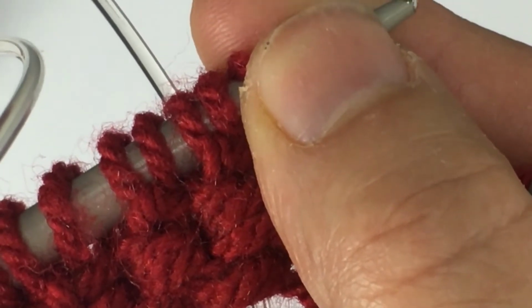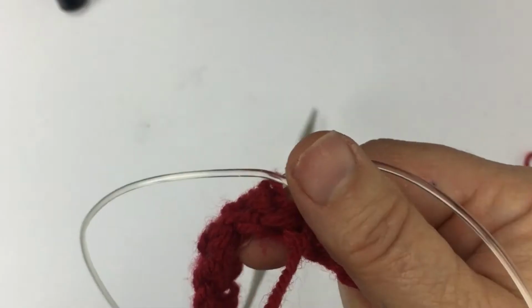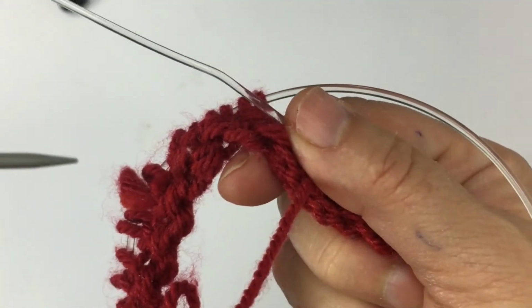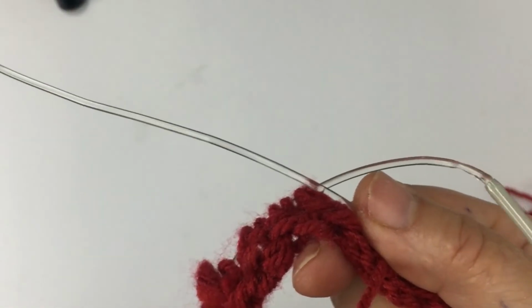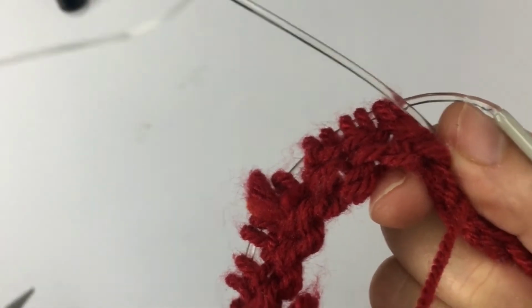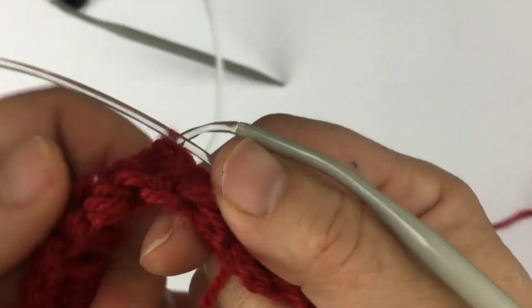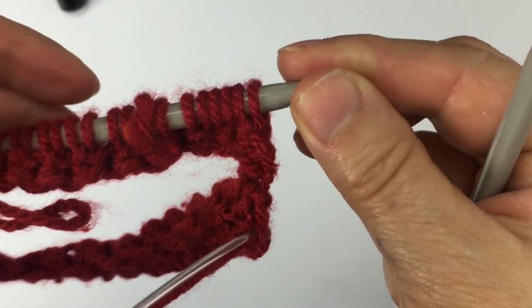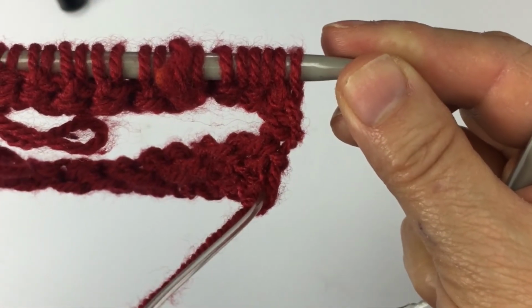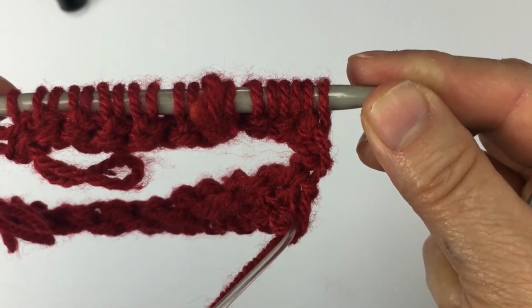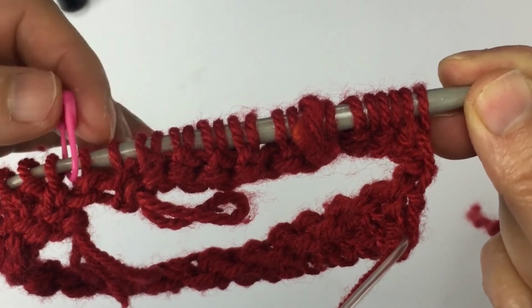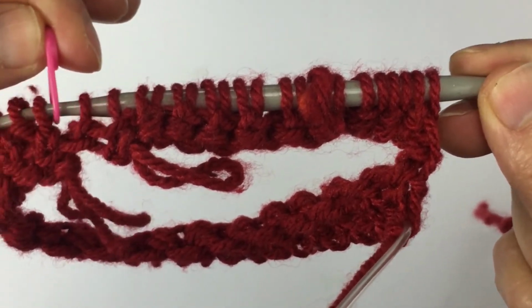And now I need to bring my stitches near the tip of the needle, so I pull the right needle like this, and I have my stitches here on the tip of my left needle, so I will continue knitting my rib stitch until I reach the stitch marker, which shows that this is going to be a change of the round.